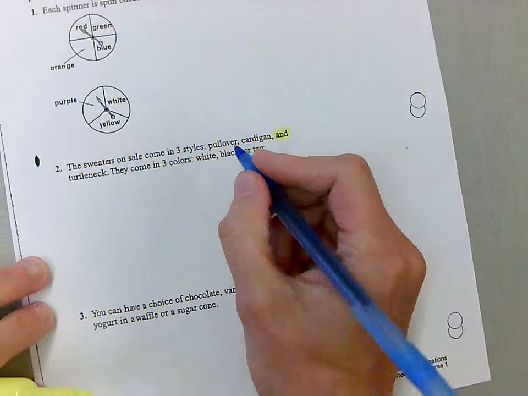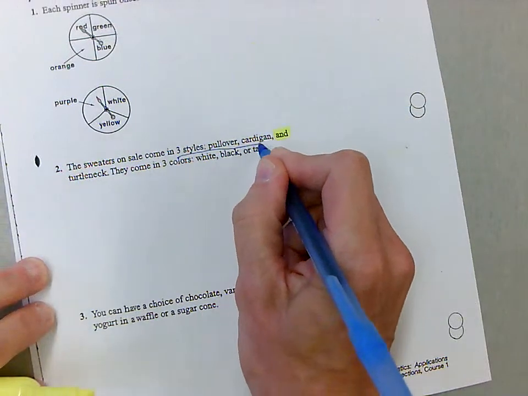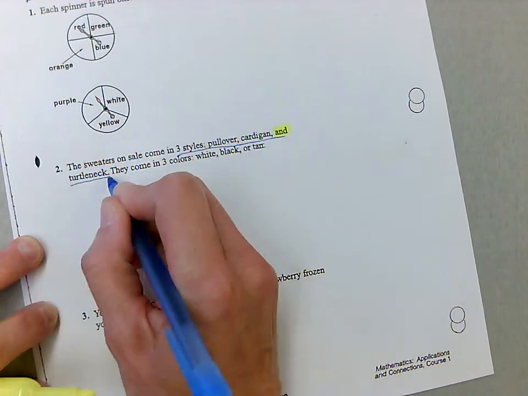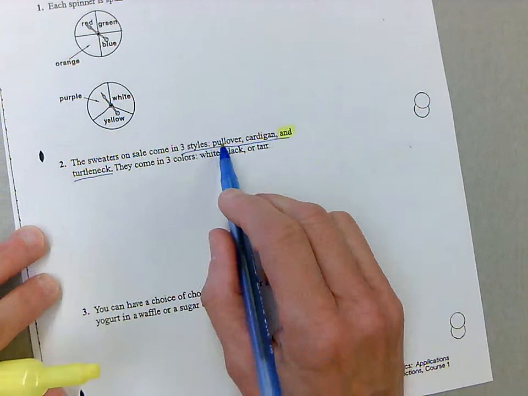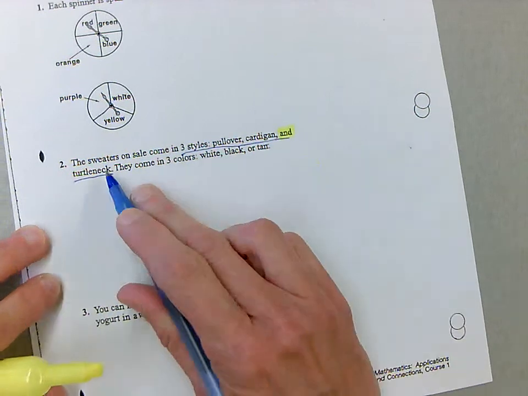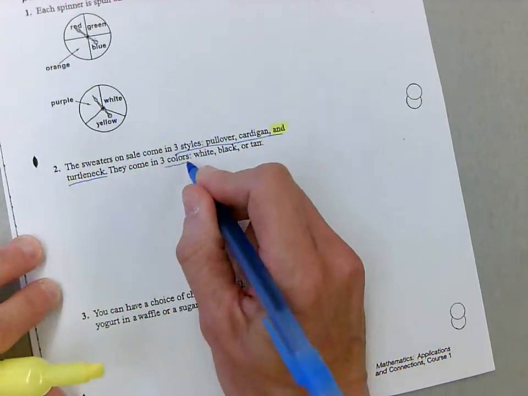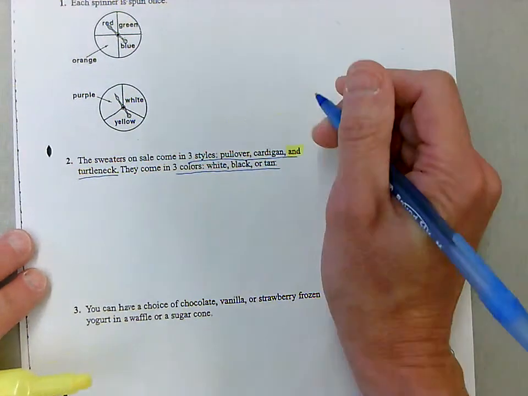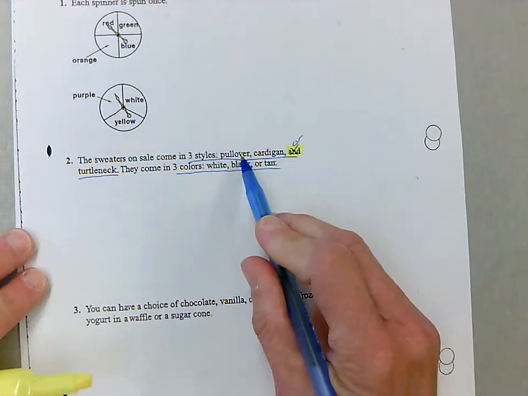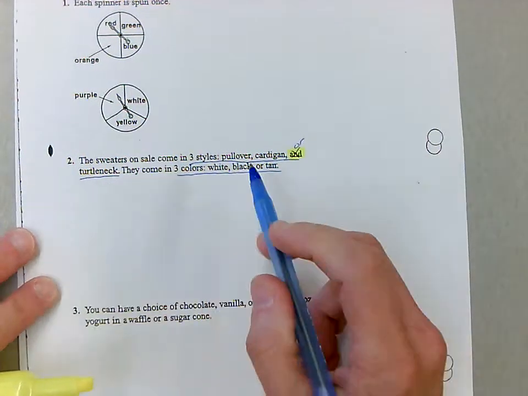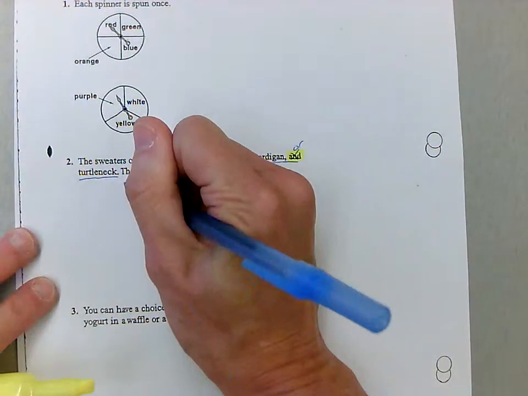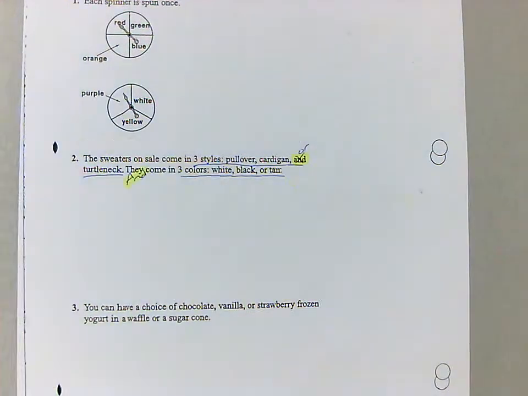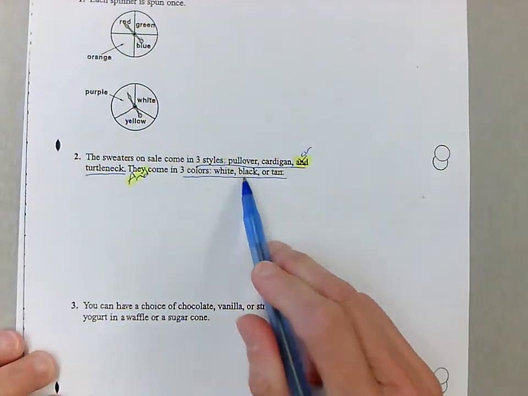Okay, so you see here the 3 styles. Ooh, a sweater, and actually that's deceiving, sorry about that. So you have pullover, cardigan, and turtleneck. This is the first event of the sweaters. And then 3 colors, white, black, or tan. So the and is in an unusual spot. In fact, you know what? Let's put or, because pullover, cardigan, or turtleneck are your choices. And they come in those 3 colors. There we go. So your trunk of your tree, and then your branches.